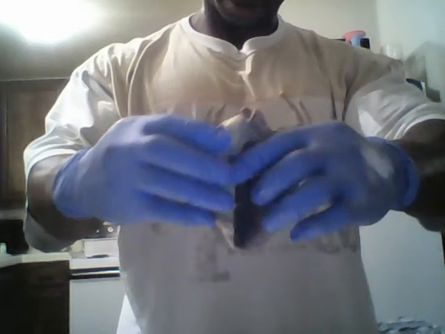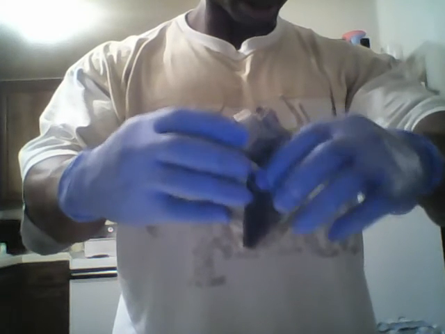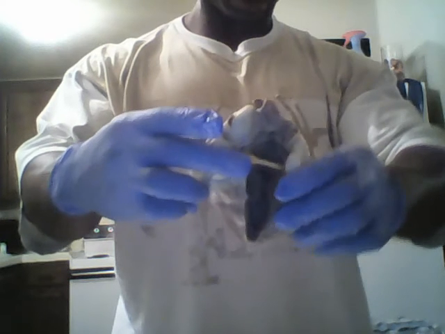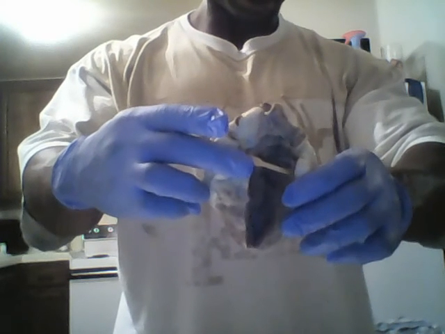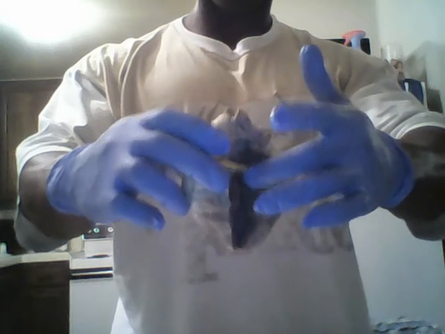Then I'll be showing you the right atrium. So on top, right here is my right atrium.